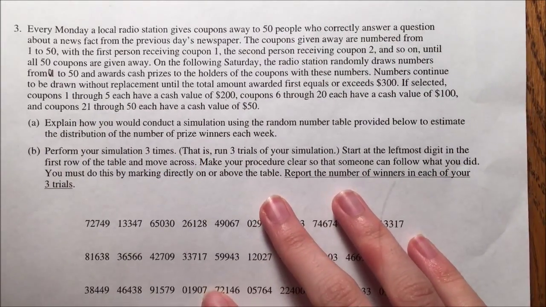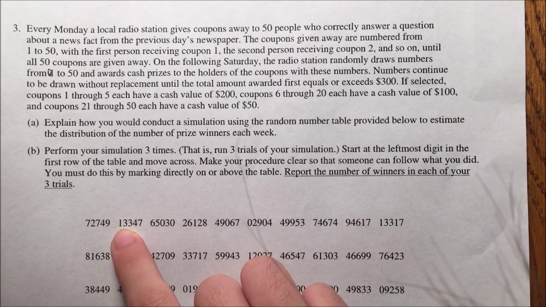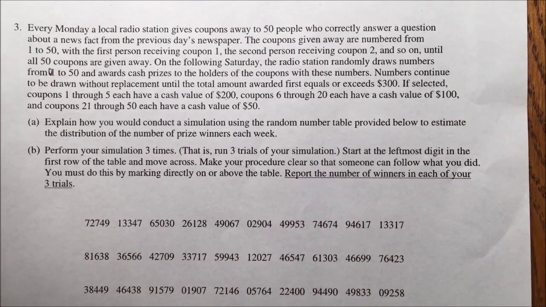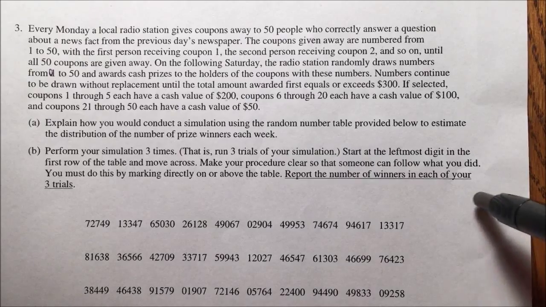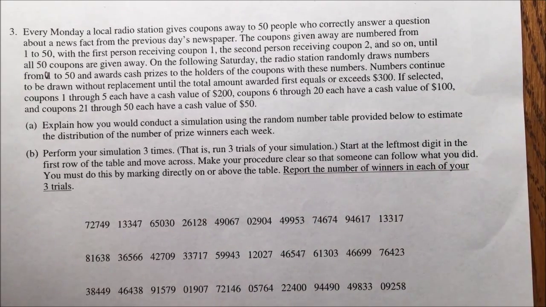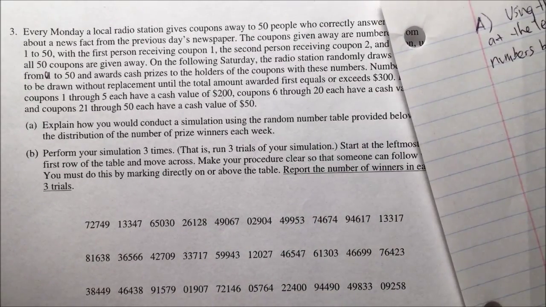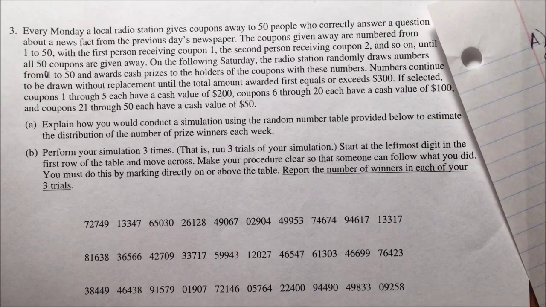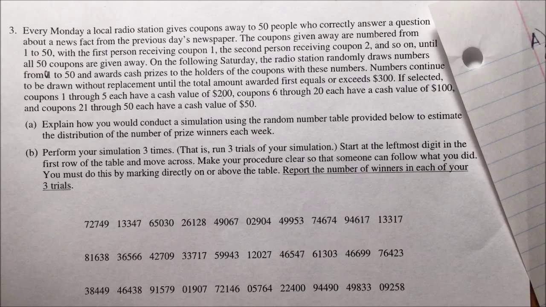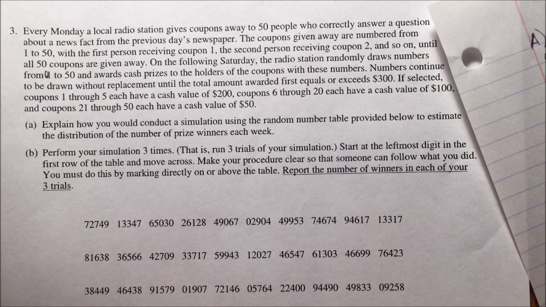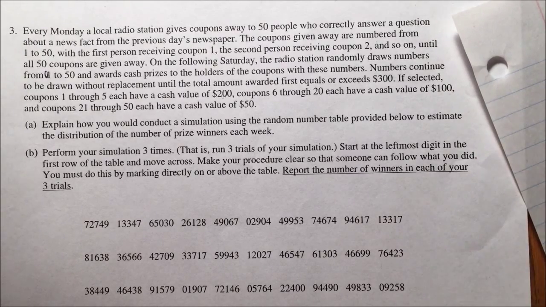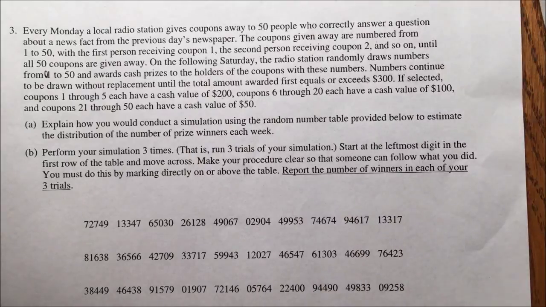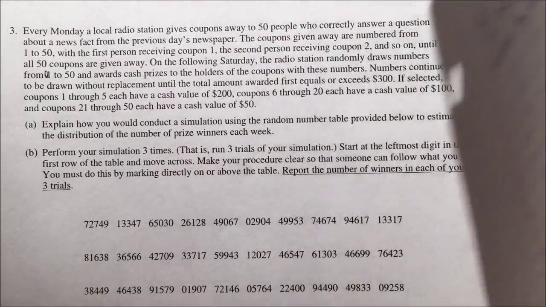And that way when we use the number table, we can find the 2-digit numbers that correspond to the numbers between 1 and 50. So we want to specify that. We're not just going to do 1 digit for every component of the trial. We also want to specify the numbers 1 through 50, because those are the numbers we'll use.